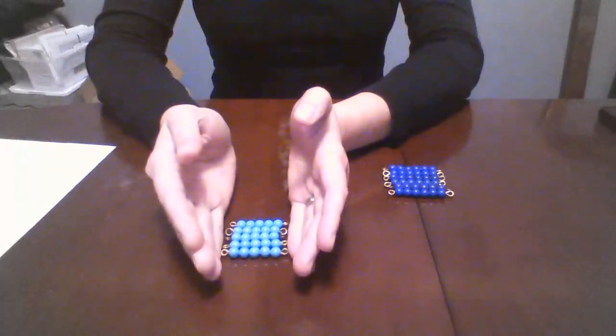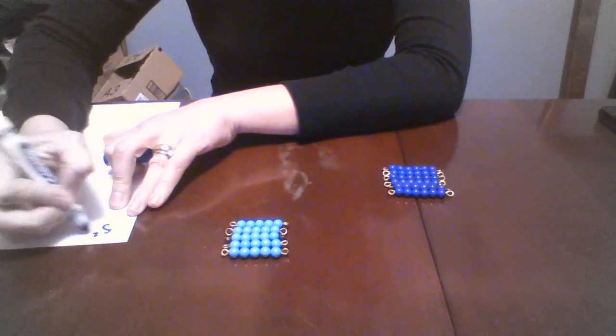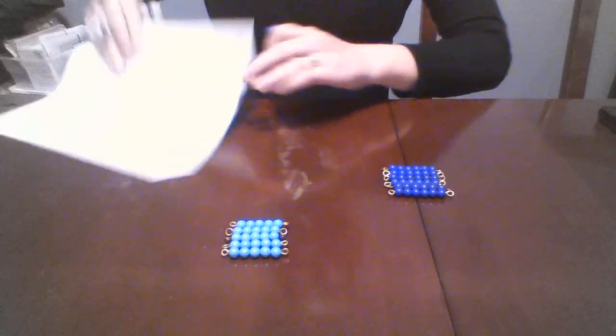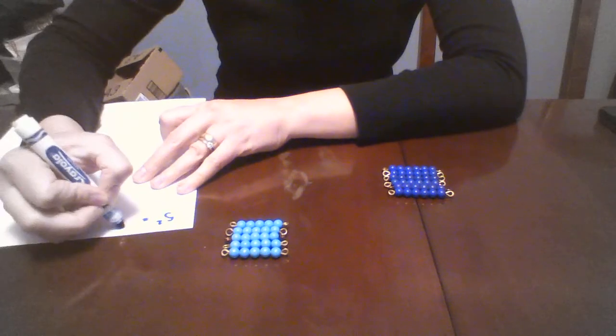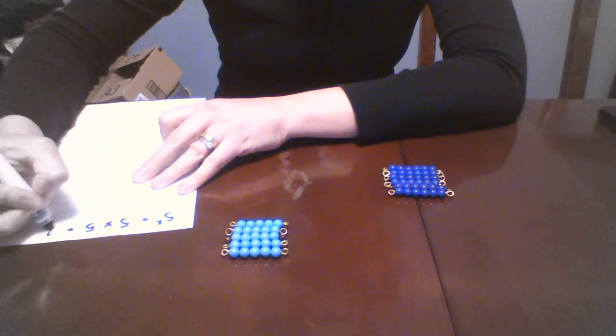And we know that 5 squared equals what? 5 squared is the same as 5 times 5, which equals 25. Okay?